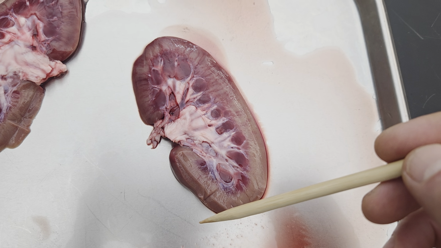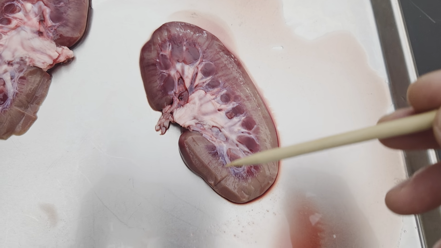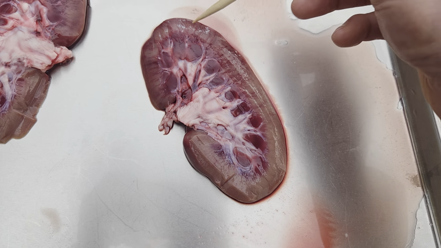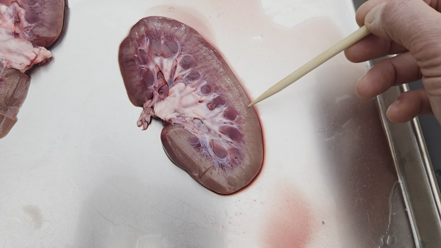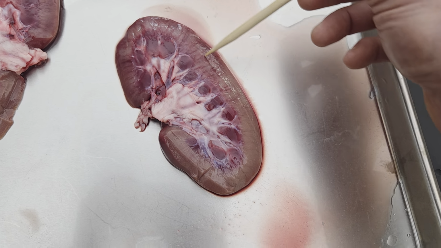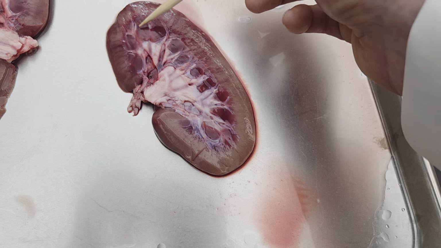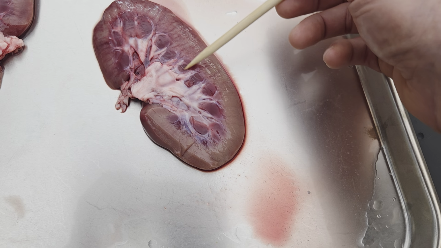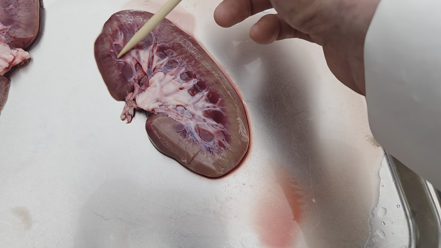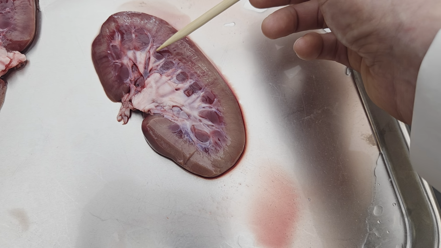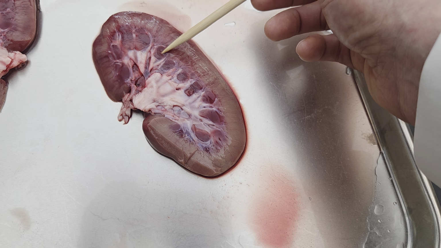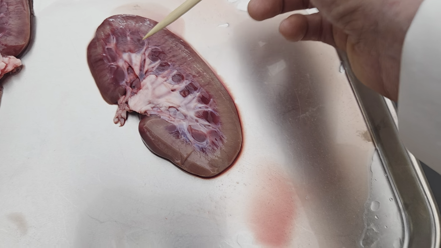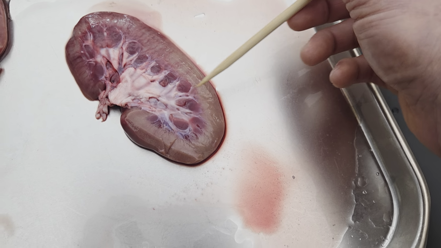Okay, here's a section of the kidney. This region is the region of the cortex. This region is the medulla or medullary region. And in this medullary region, we can see pyramids. So that's a pyramid, that's a pyramid, that's a pyramid, that's a pyramid.